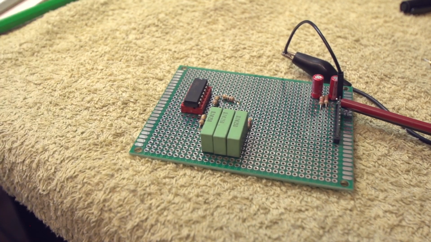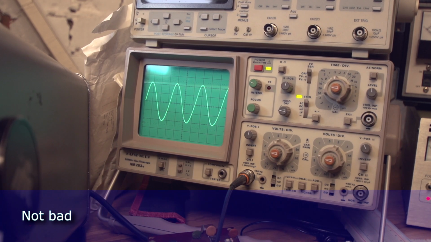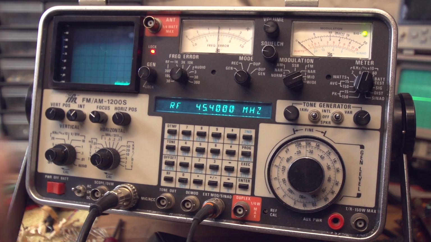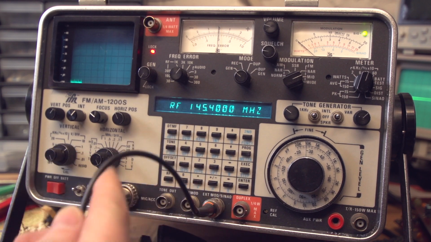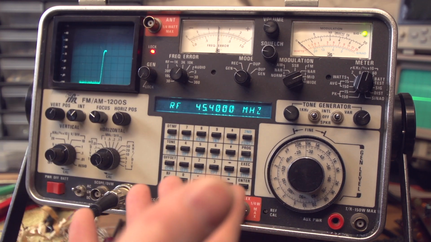And let's have a look at the scope and see what it looks like. Yeah, output looks pretty good. It's not a perfect sine wave, but it's pretty damn close. I'm just using the IFR as basically an audio amplifier. This is our signal from the oscillator, so we can just hear what it sounds like.